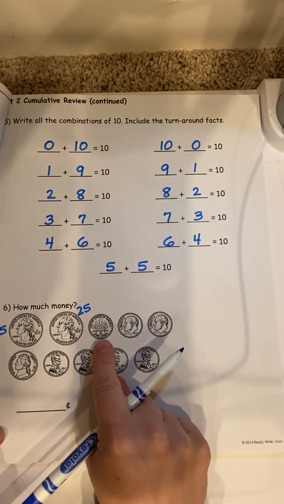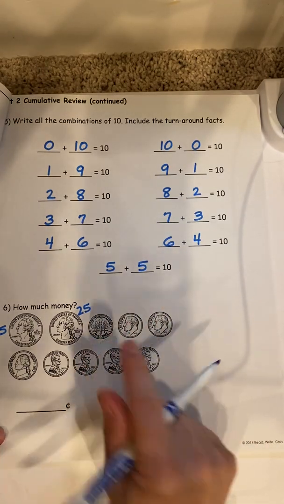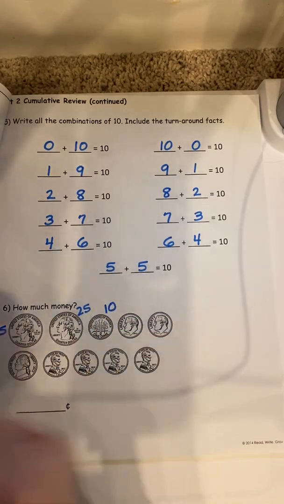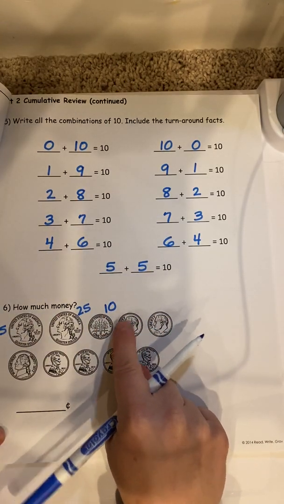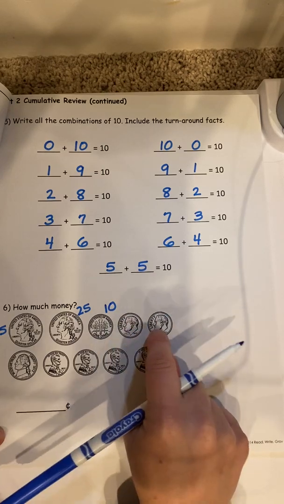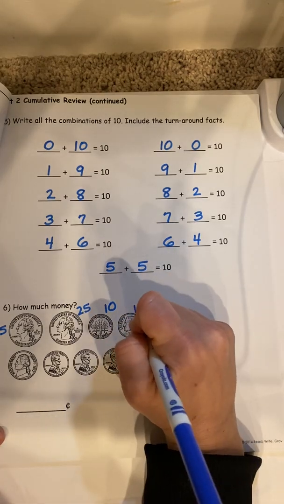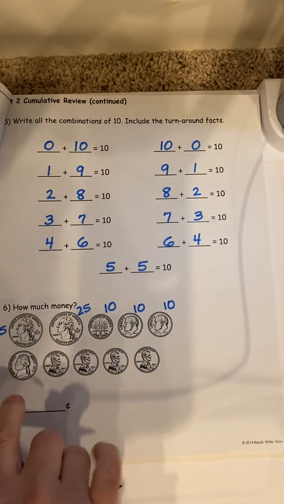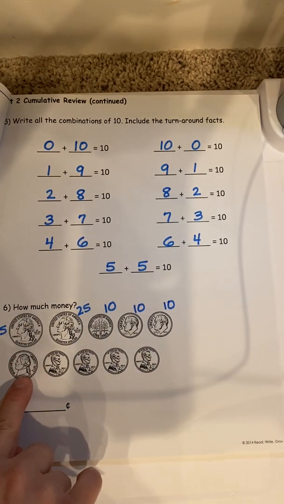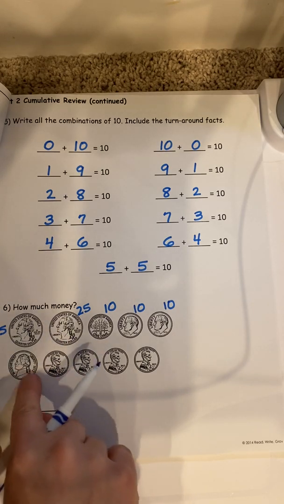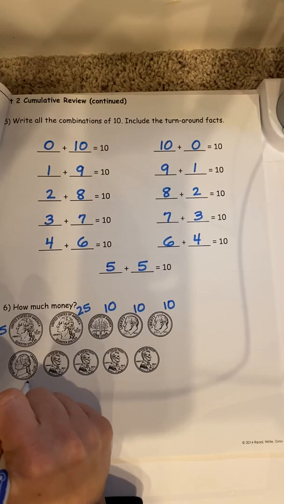Then we have 1 dime. It shows it right there. A dime's worth 10 cents. And then these coins are the same size, okay? So it says Liberty on them. That's another clue. So this is going to be a dime and a dime. And then we have In God We Trust, Liberty. So this one, like this president has a ponytail. So look for clues that you can identify. This is a nickel, it's worth 5.